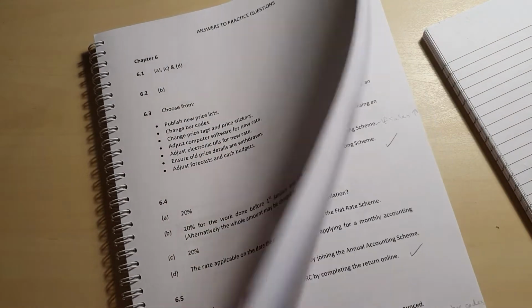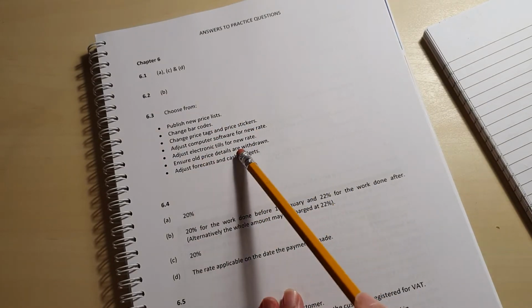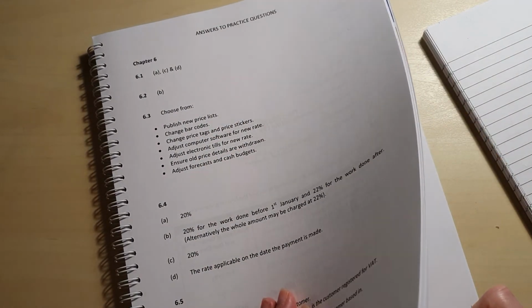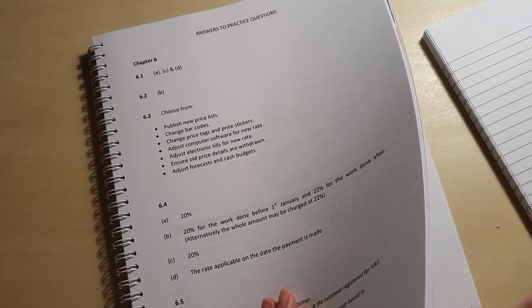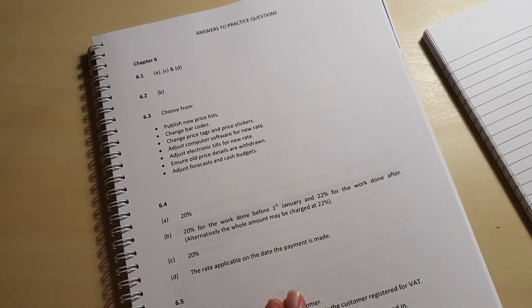Adjust electronic tills for new rate. Ensure old price details are withdrawn. Adjust forecast and cash budgets. Oh yeah.